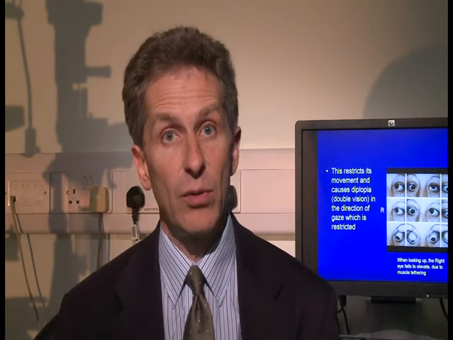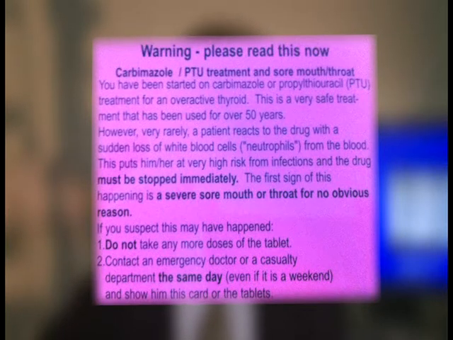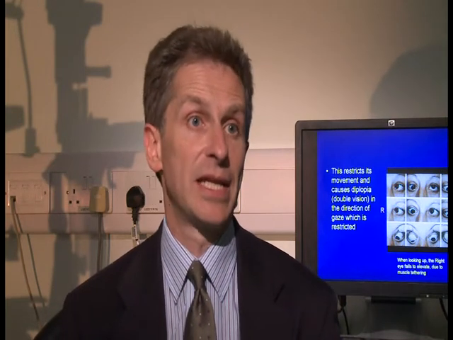But if you don't stop the tablets, then it can seriously affect the bone marrow, and you can be at risk from serious infections. So that's something to be aware of, and I normally give people a warning card about that. The warning card says what I've just said for patients, but it also has information for doctors, because often if you turn up at a casualty department and say, I've got sores in my mouth and I'm on this tablet, they go, so what? I don't understand. Because it's rare enough that a lot of doctors wouldn't know that side effect. But it's important that they understand they need to do a very simple blood test to make sure that the white blood cells are okay in your blood.